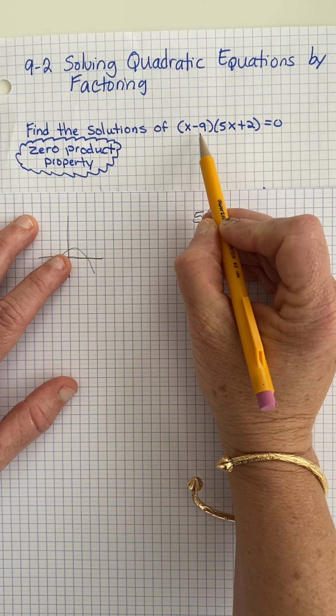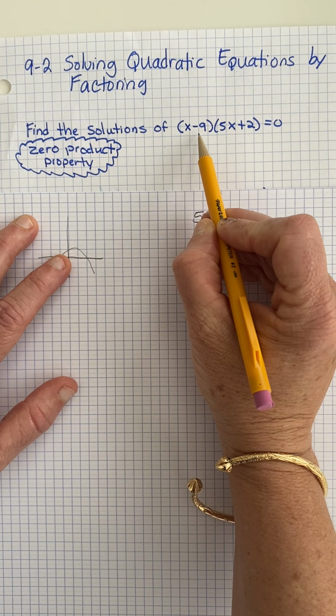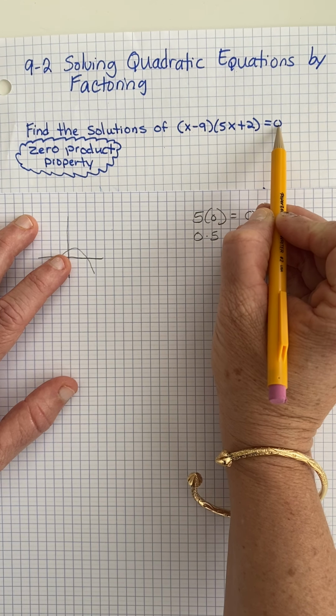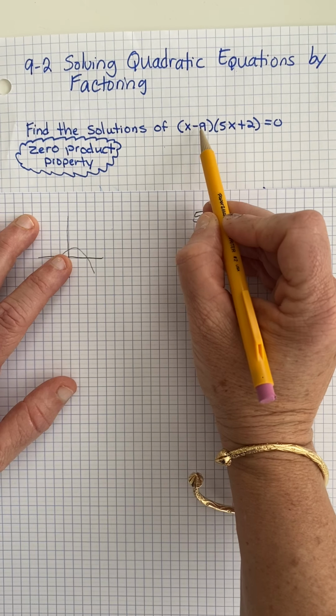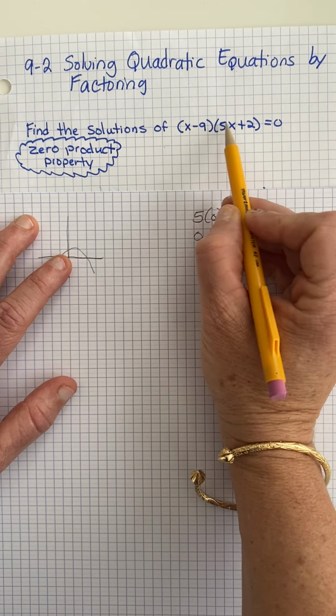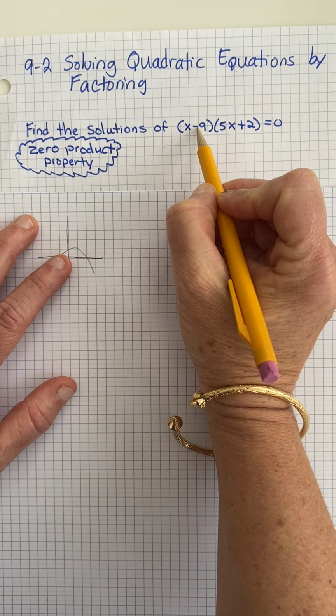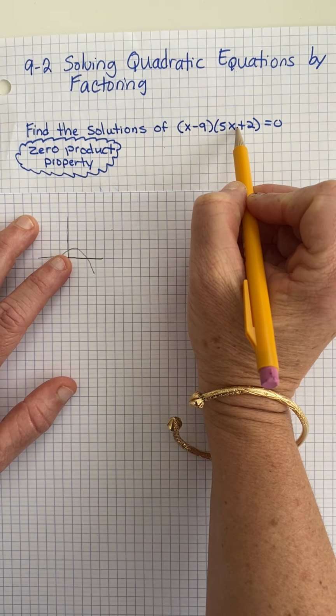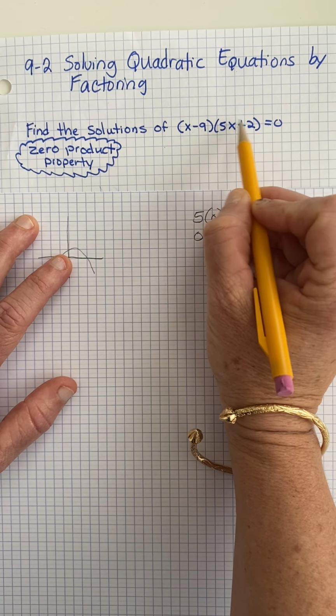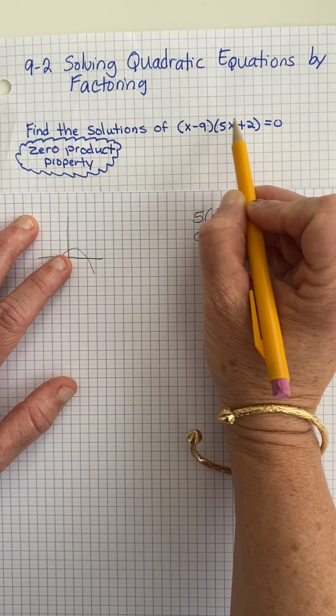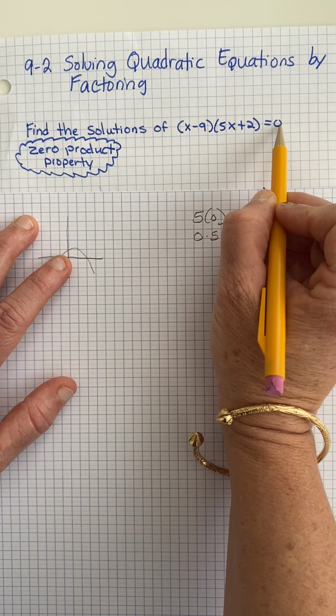So if I have two parentheses and it says find the solution, and I have two terms or two equations that I'm multiplying together, if I'm saying that they equal 0, and we're going to make it so that it always is equal to 0, basically one of these parentheses has to equal 0. Because if this entire parentheses here equals 0, 0 times whatever that is going to be 0. Or if this whole thing equals 0, then 0 times whatever this is going to equal 0.